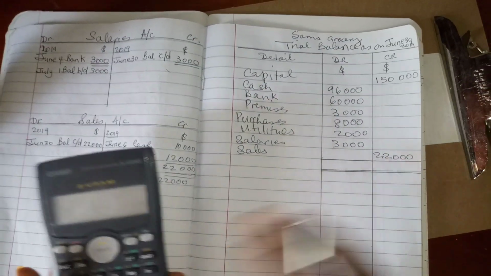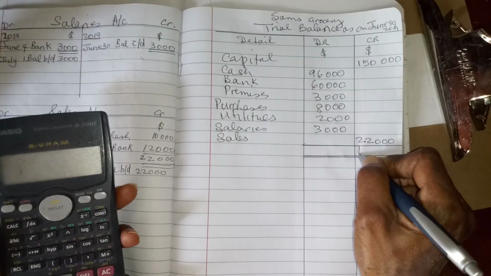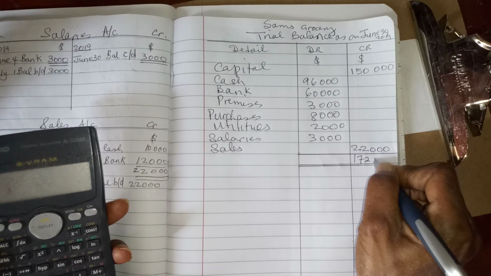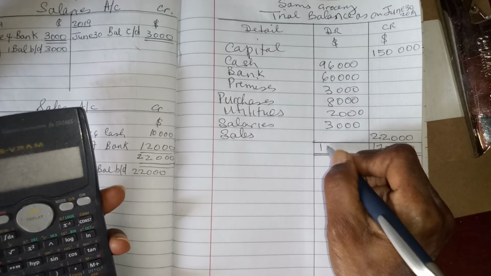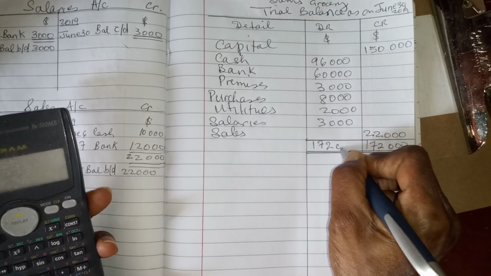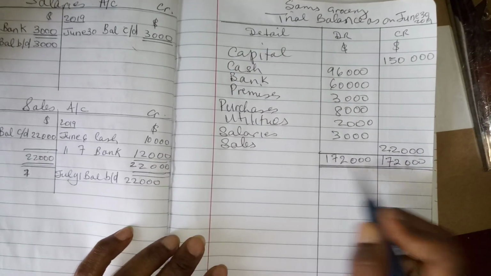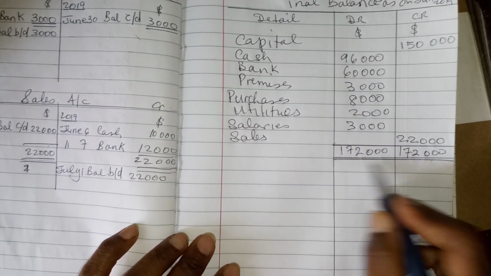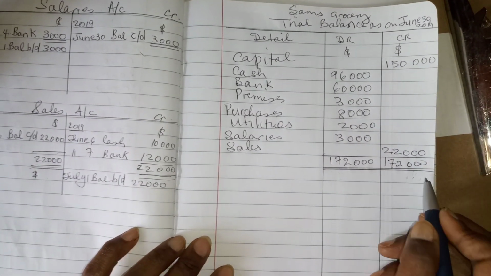So 150 plus 22 gives you 172. And your sum total right here equals 172. So both the figures are correct, balanced. Your trial balance is said to be balanced because both debit and credit balances are the same.